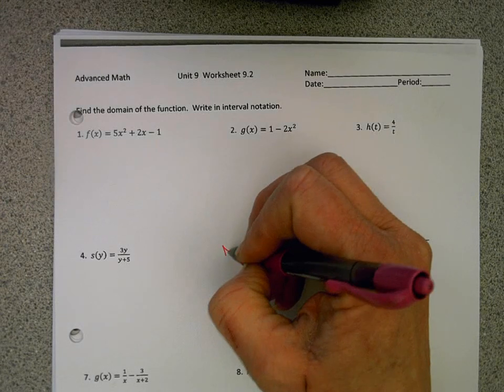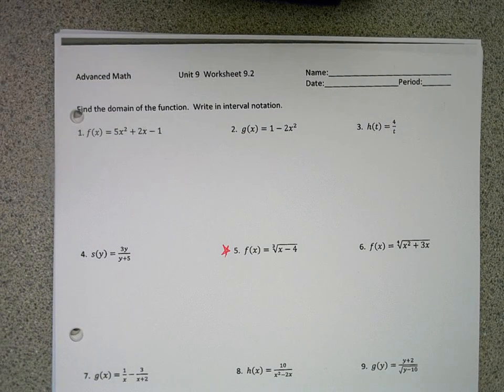But let's talk about number 5. So number 5 is an odd root. So if you go back and remember what I said in the notes, you really only have to worry about even roots. You don't have to worry about odd roots, because you can take an odd root of a negative number. And so I'm trying to figure out where I wrote that at for you guys.